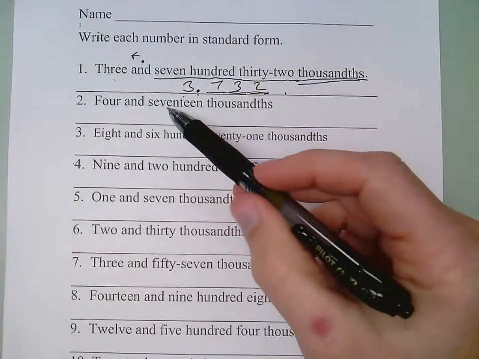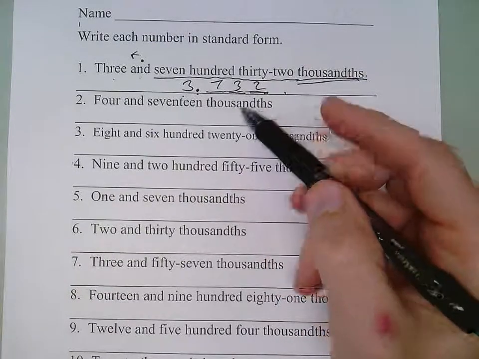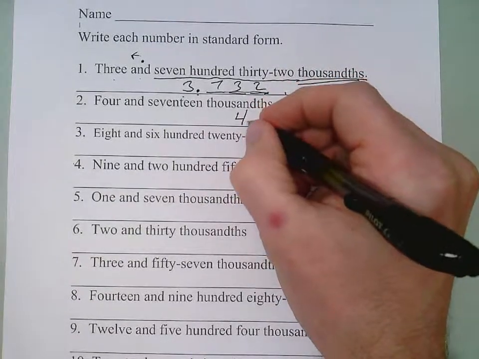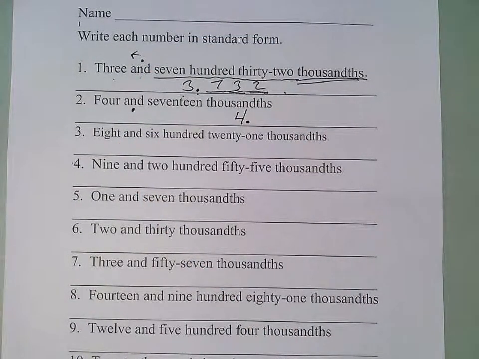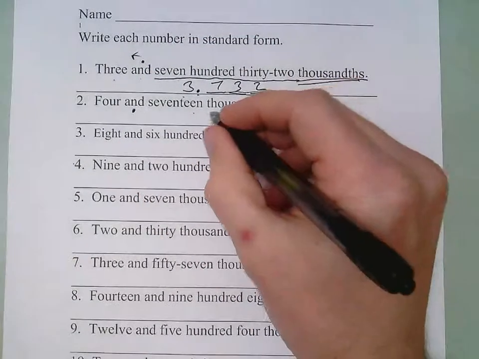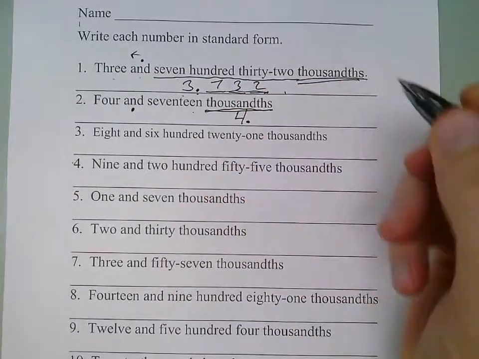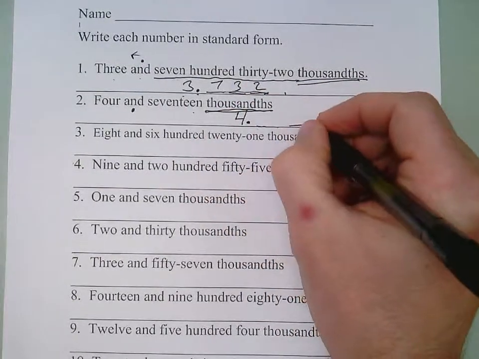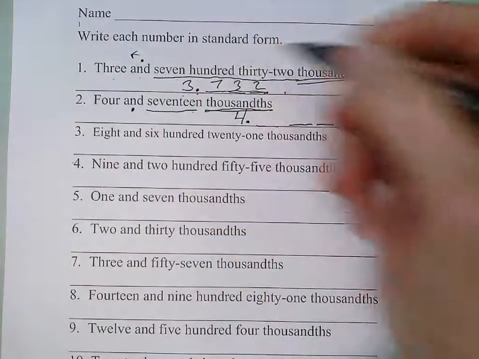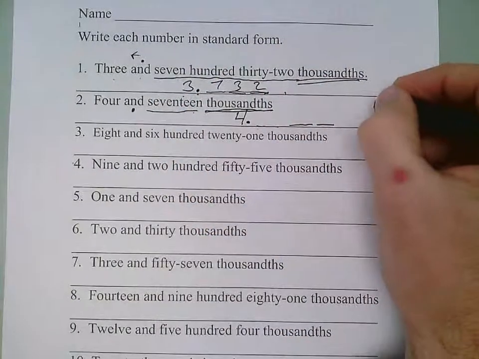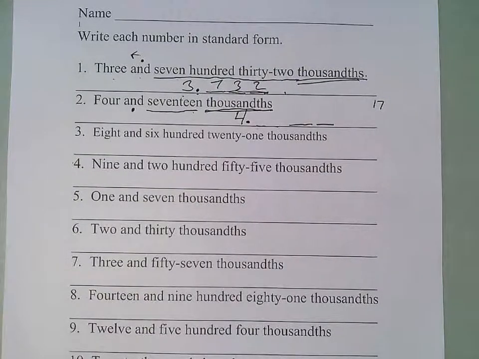Next one. 4 and 17 thousandths. I write down 4 and, wherever there's an "and," I put a decimal point. Then it says 17 thousandths. Now the thousandths tells me there's going to be 3 decimal places. If I just write 17 down, that's only 2 places.